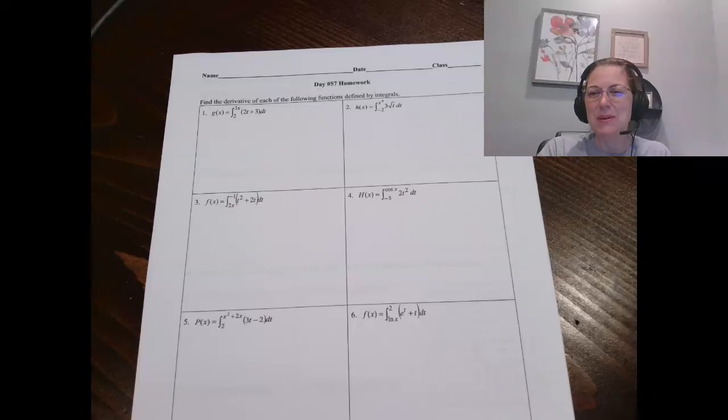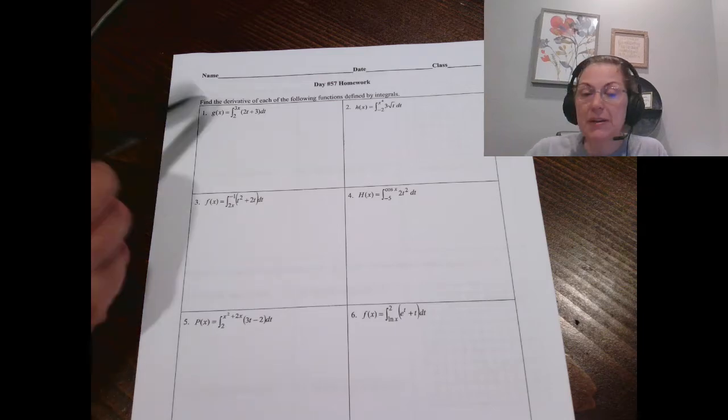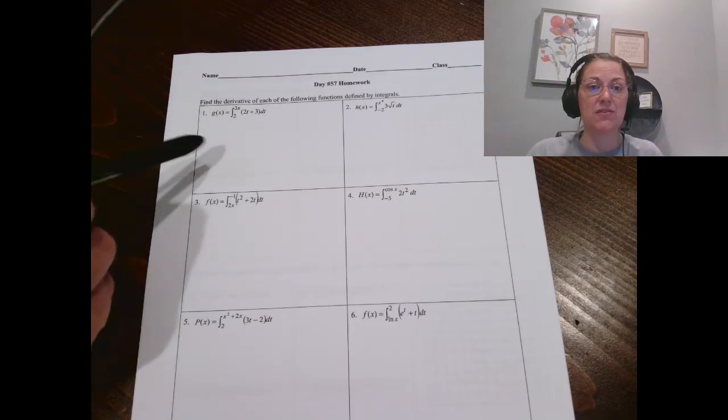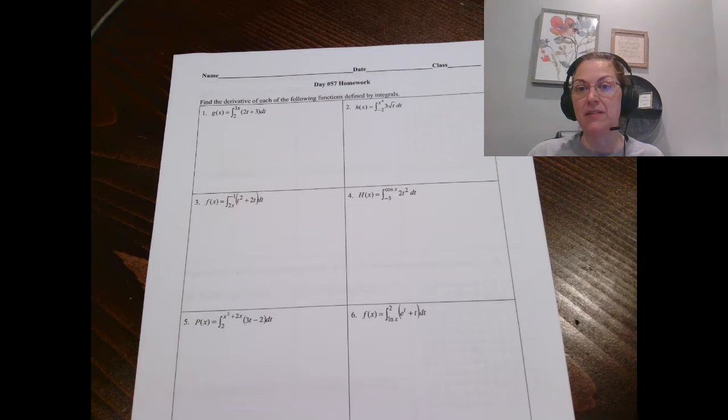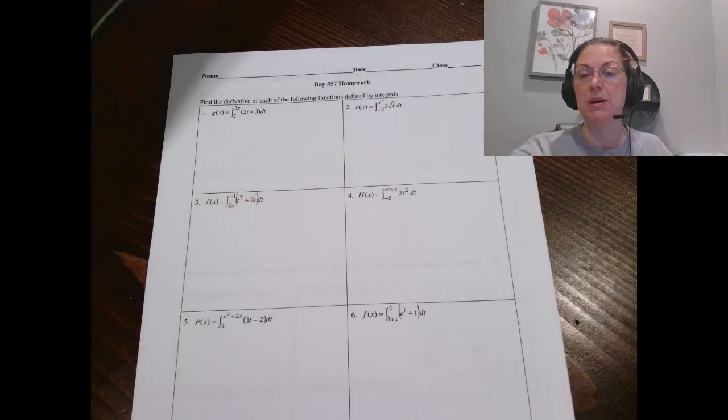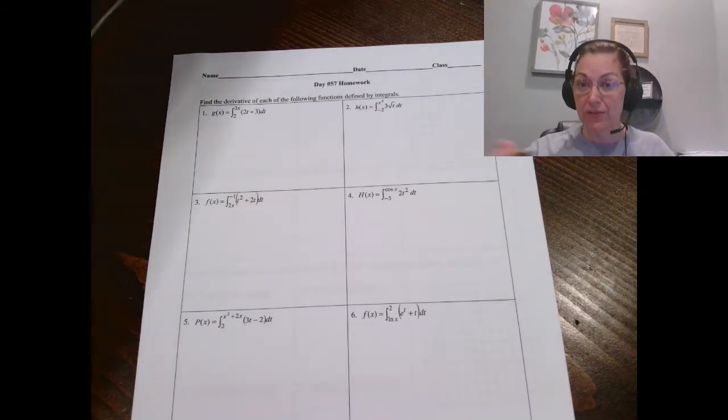Well, we thought we would look at some practice problems with the second fundamental theorem of calculus. In these problems, we're going to be looking for the derivative of each of these functions. So we're really going to be playing off that second fundamental theorem. And I want you to remember the criteria for the second fundamental theorem.